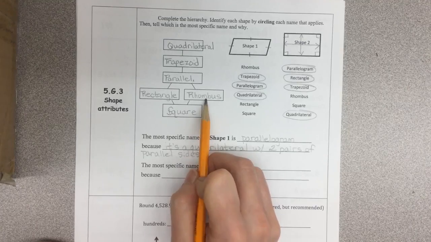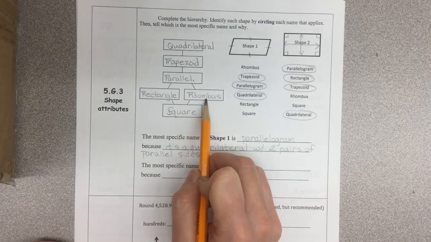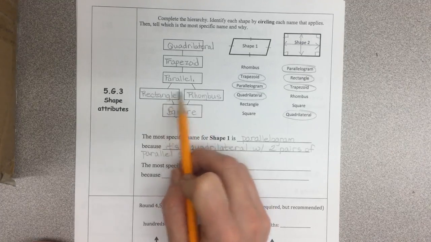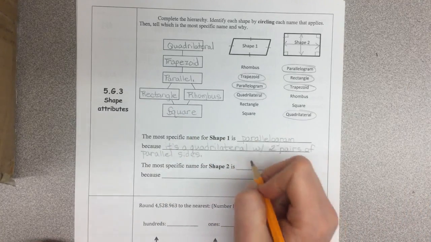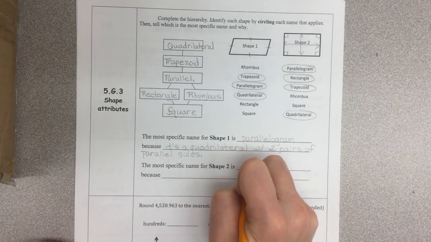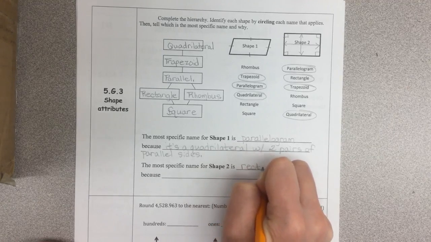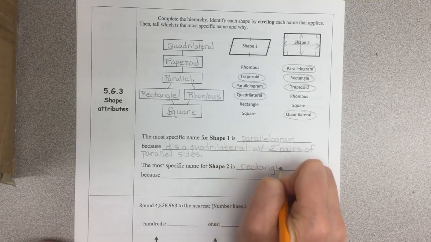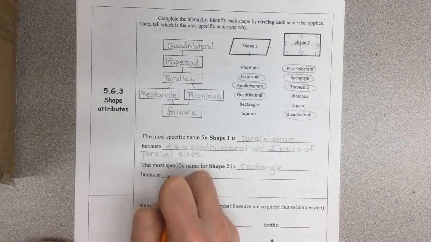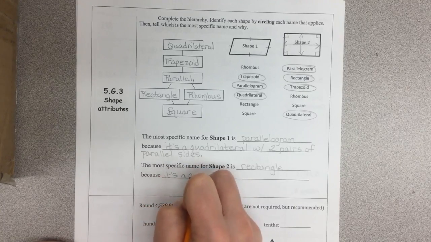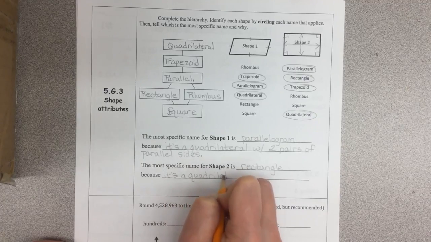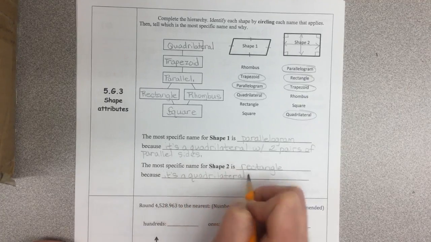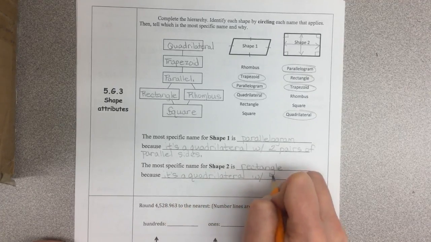It does not have 4 equal sides, so it's not a rhombus. And if it's not a rectangle and a rhombus, it can't be a square. So most specifically, shape 2 is a rectangle because it's a quadrilateral with 4 right angles.